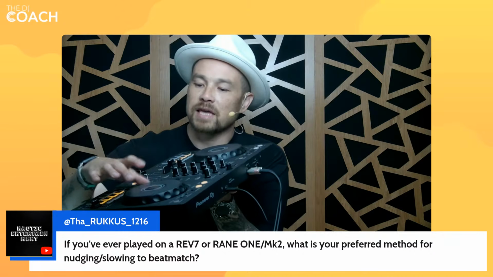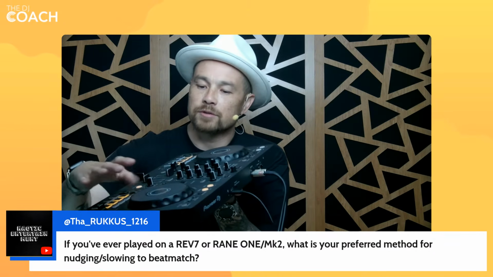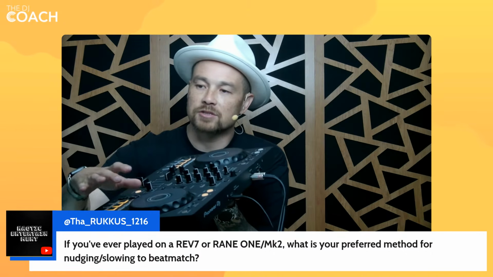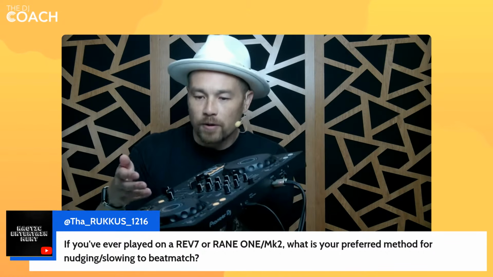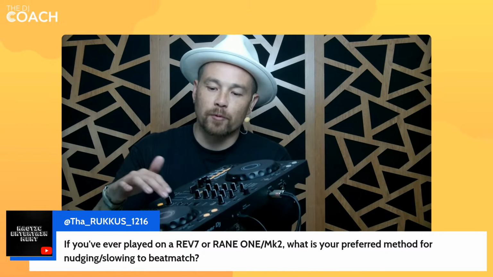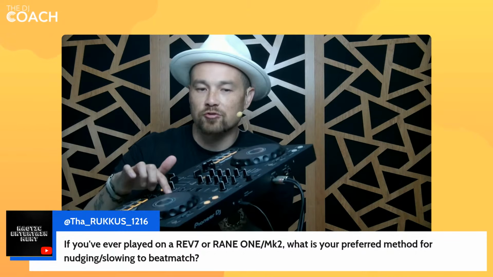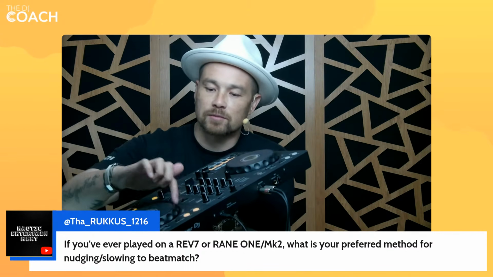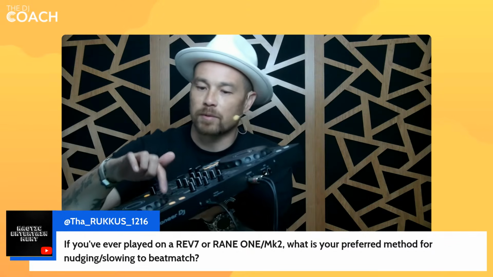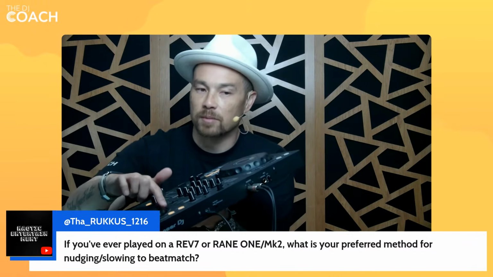And it would be the same with a motorized platter. You'd still be moving backwards to nudge it, and applying a bit of pressure. In terms of moving forward, there's a couple of different ways that people would do it. In this case, on a controller like this, I don't want to touch the top of it. I want to move forward by hitting the side like that to manually beat match.